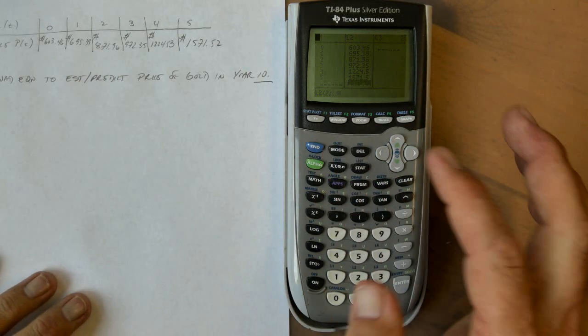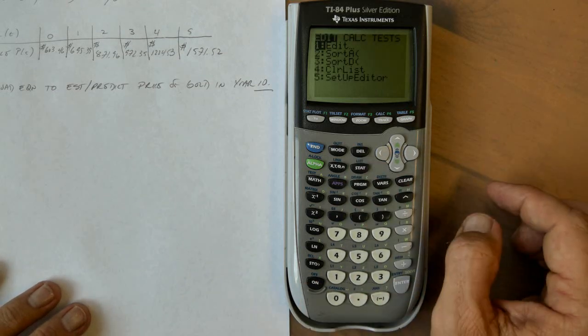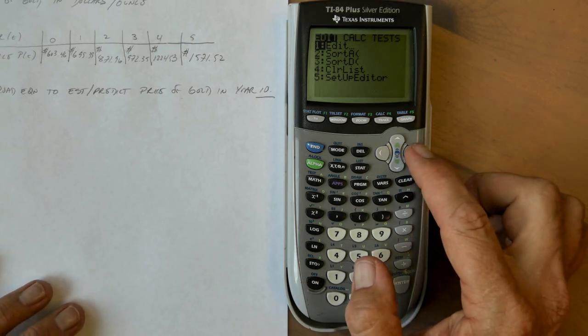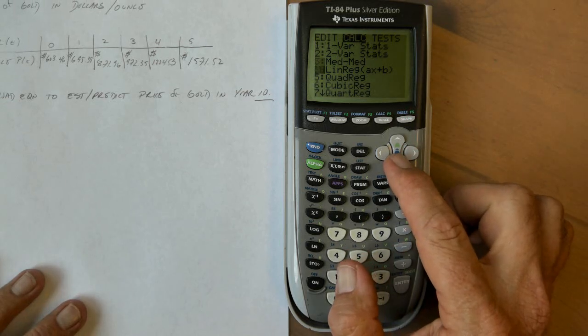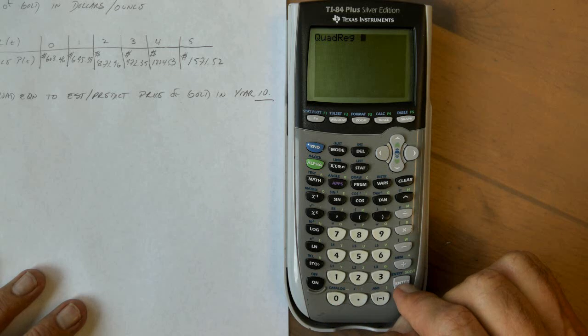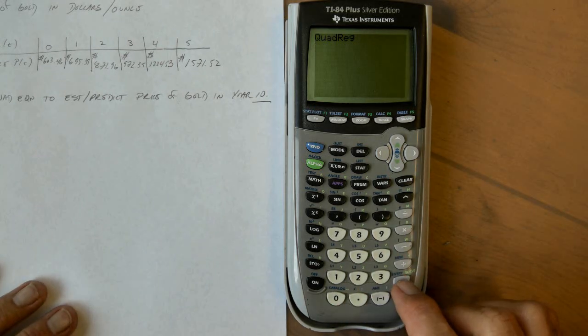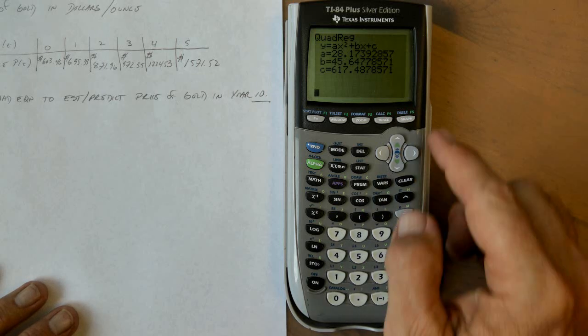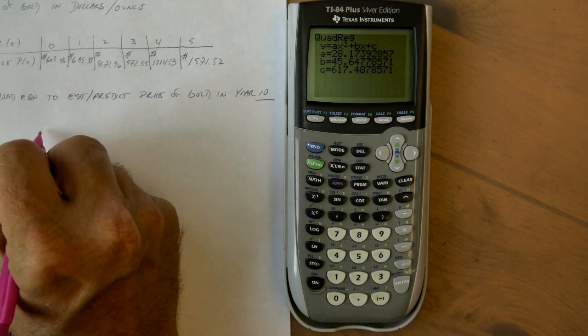So I'm going to go back to the home screen. And now I want to come up with the quadratic equation. So we hit stat, arrow right over to calc. And I want the quadratic equation to fit this. Hit quadratic reg, or quadratic regression. And now I have to hit enter again. And there's our equation. So we're going to go to 3 decimal places.